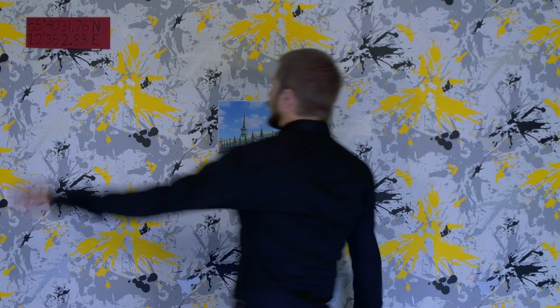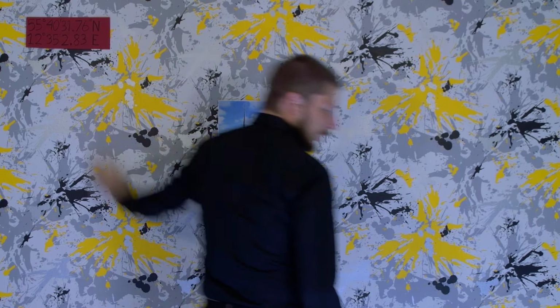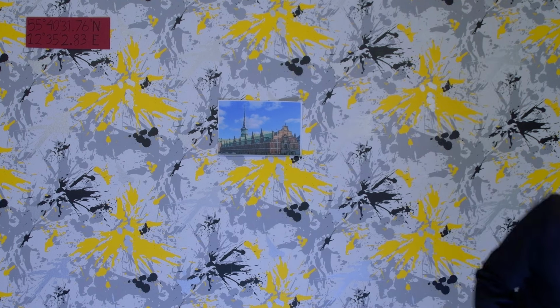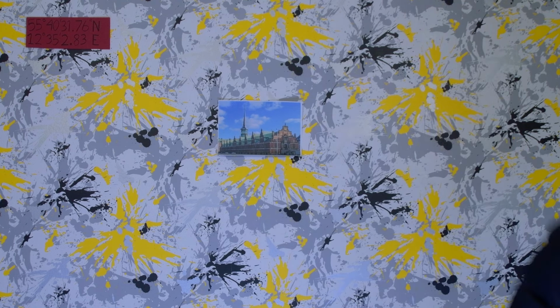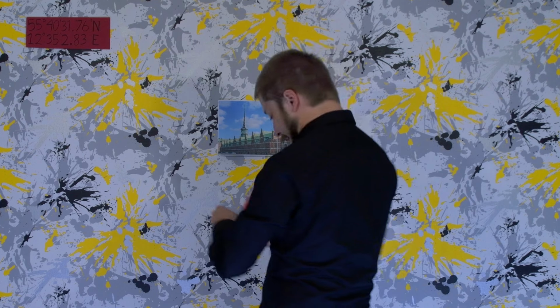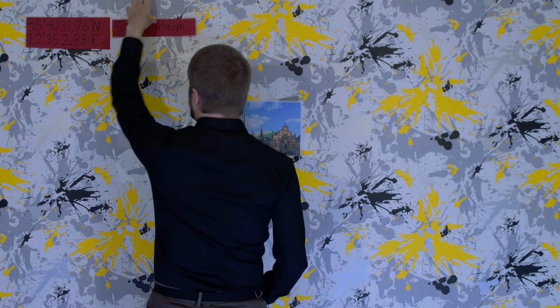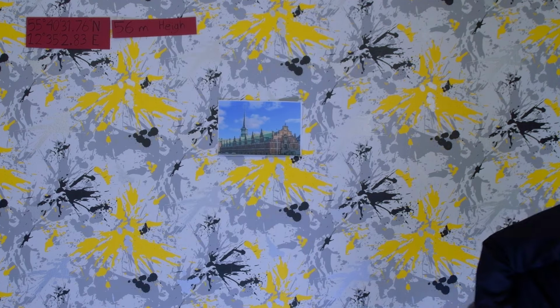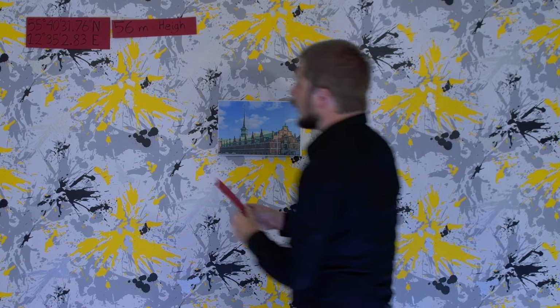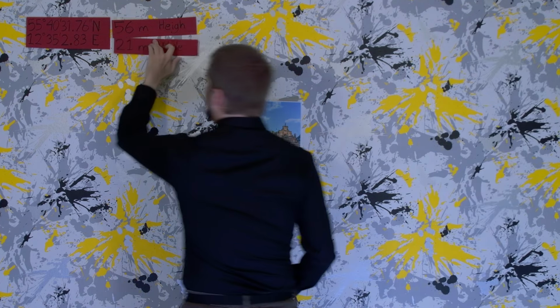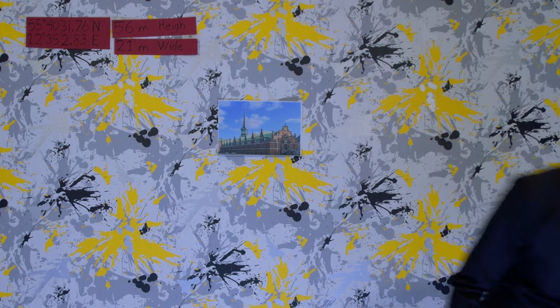So first of all, here are the coordinates of Børsen. We also have its height. It's 56 meters high. It's 21 meters wide.